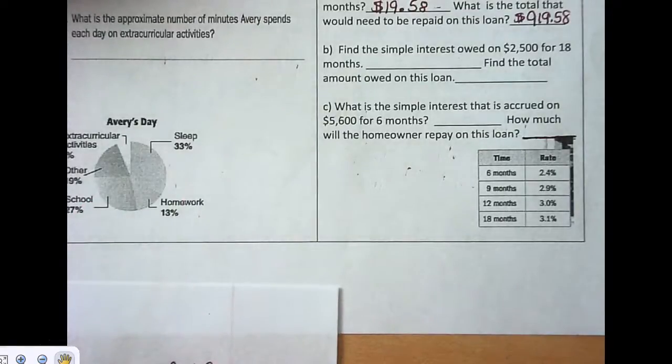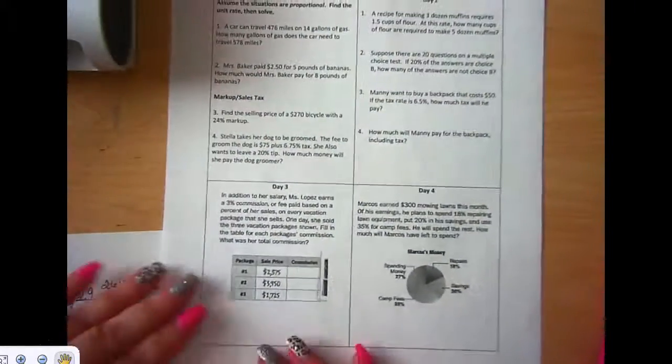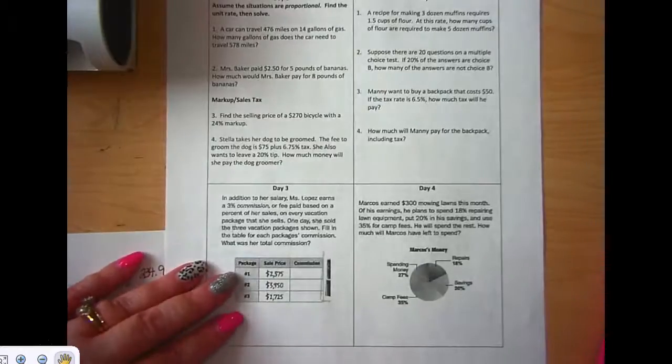Okay? Make sure that when you go take this up to have it graded, you do not have any missing questions, any missing days. Don't say, well, I was absent that day. Well, we have this little thing called makeup work. So you should have made it up.